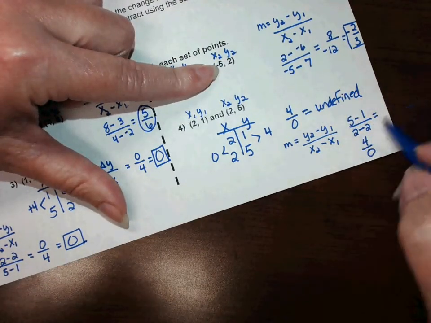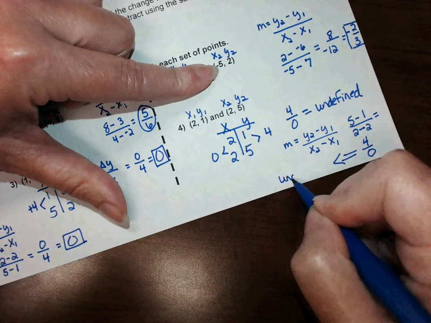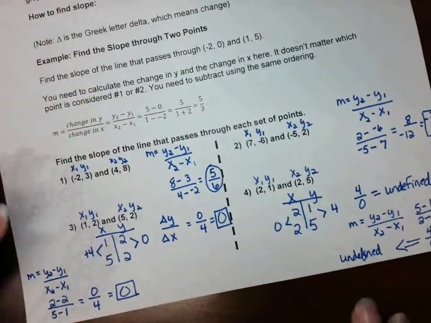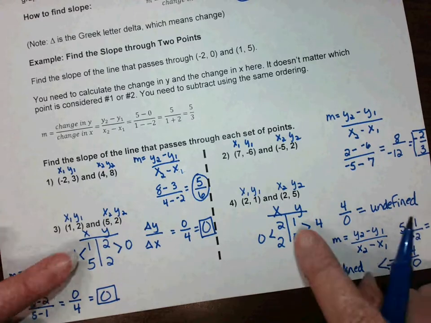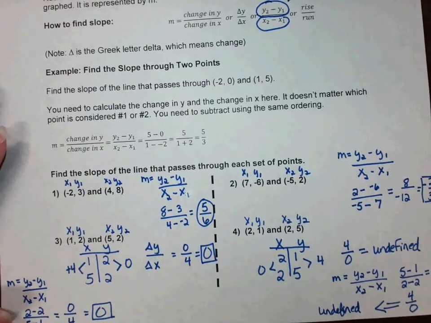Which is undefined. Either way. That's it. You can either use the slope formula and fill in the numbers, or you can stack your points and do it as a table like we've been doing. That's it.